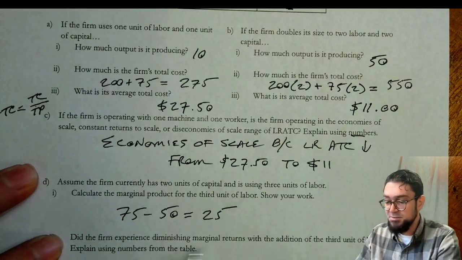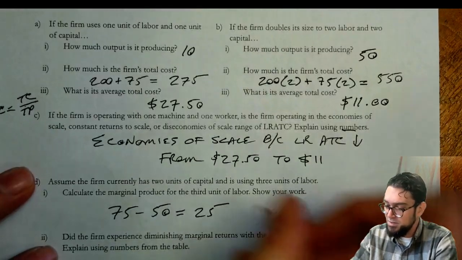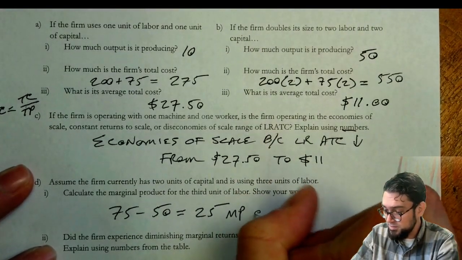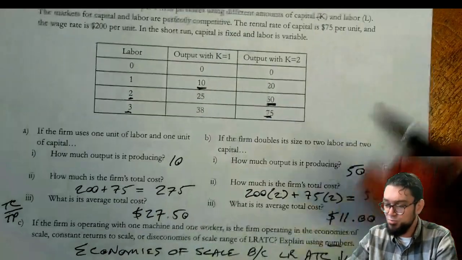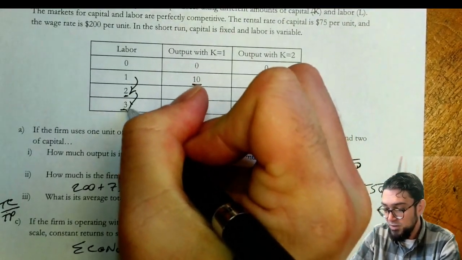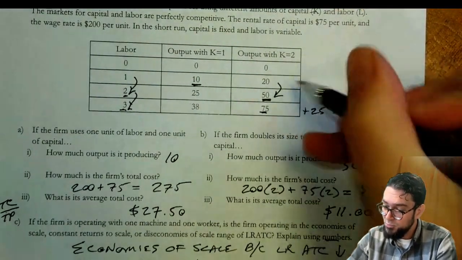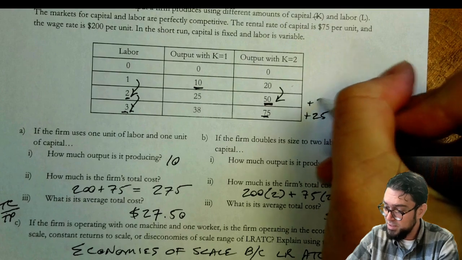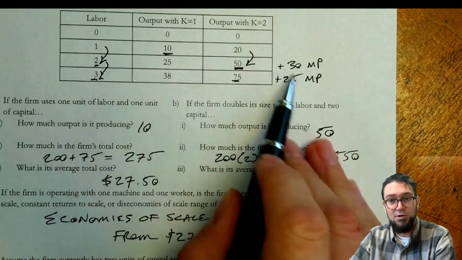Did the firm experience diminishing marginal returns with the addition of the 3rd unit of labor? Explain using numbers from the table. So this is the marginal product of the 3rd, right? We just did that one. What's the marginal product then of the 1st to the 2nd? So we're going from 1 to 2. When we went from 2 to 3, we got plus 25 marginal product. When we went from 1 to 2, we got plus 30 marginal product. So we would say, because this is getting smaller, right? We had 30 from the second worker, and now we only have 25.